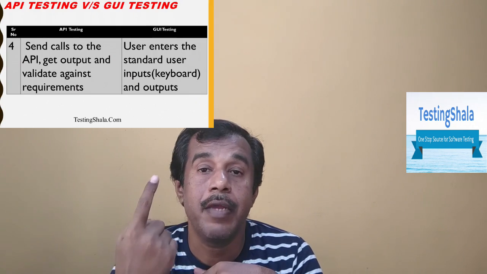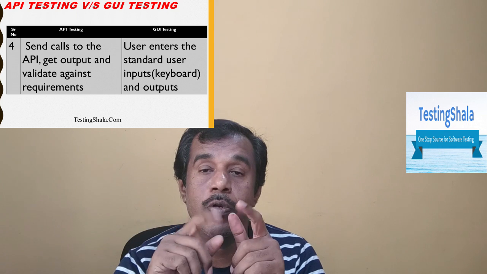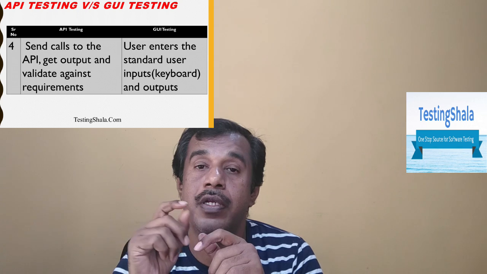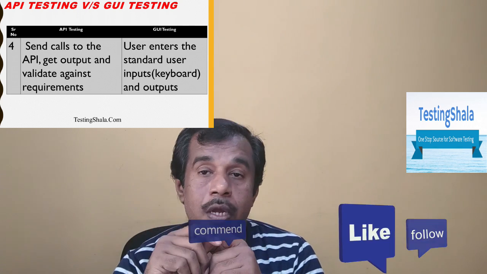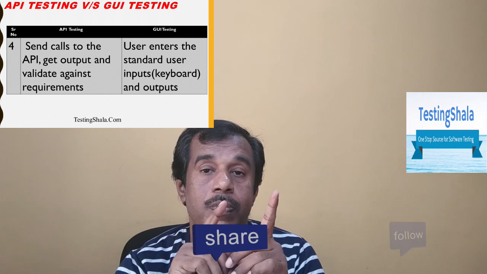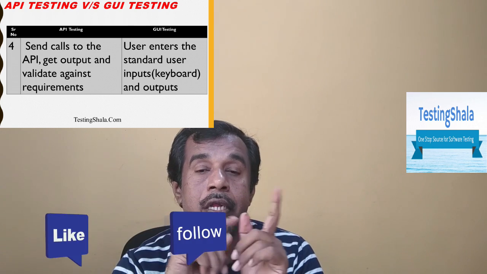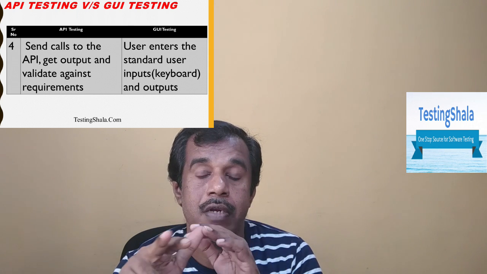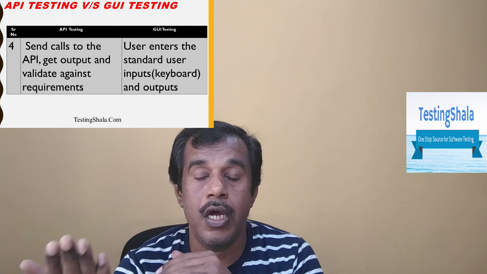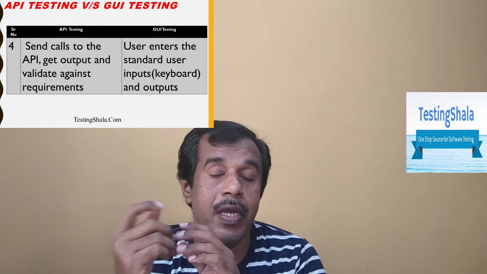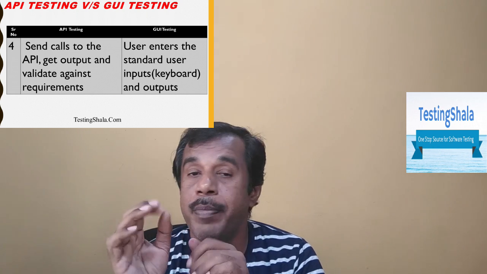The fourth difference is, in order to test an API, we will be sending input, and we will also get a response back from that interface using some programming or some software. API testing will be done by sending data, using the program which we have written, to that interface, and also we are going to expect the output we get from the interface. That is the main thing we are going to test in API testing.